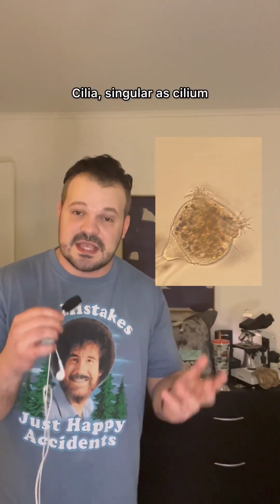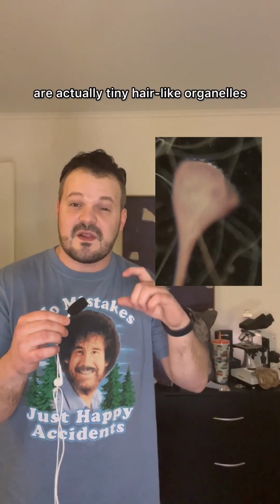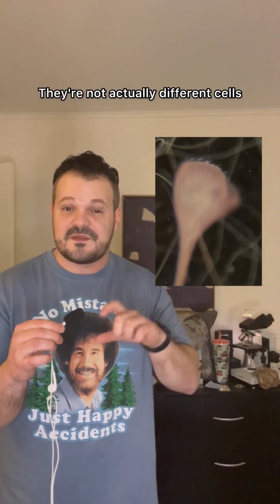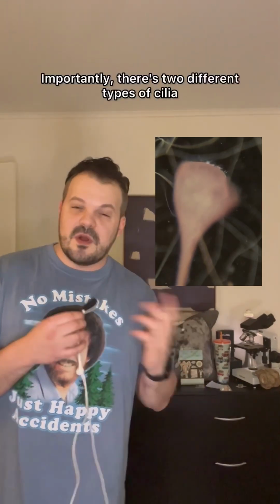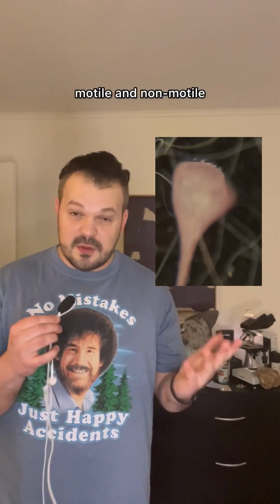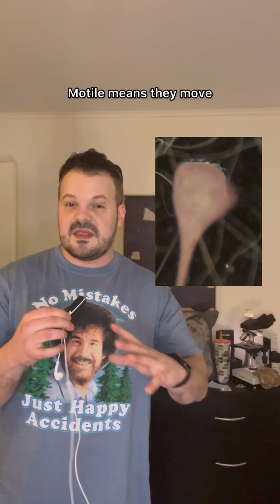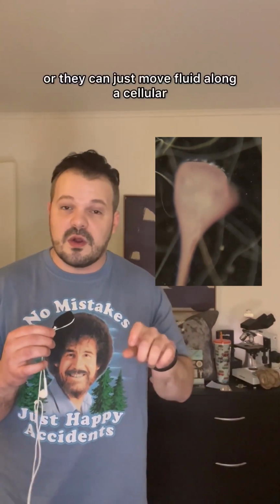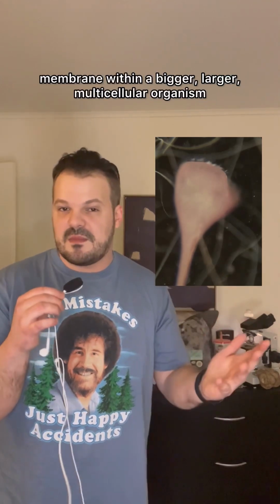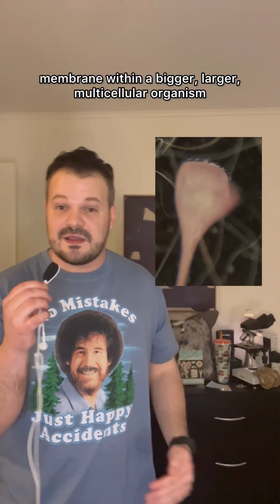Cilia, singular is cilium, are actually tiny hair-like organelles. They're not actually different cells. So they're not multicellular, and I know, we'll get to that in a sec. Importantly, there's two different types of cilia, motile and non-motile. Motile means they move, so they can be responsible for moving an organism through the water, or they can just move fluid along a cellular membrane within a bigger, larger multicellular organism.